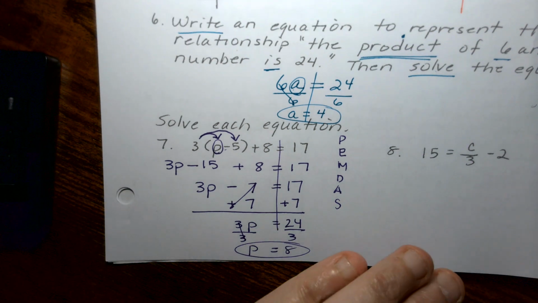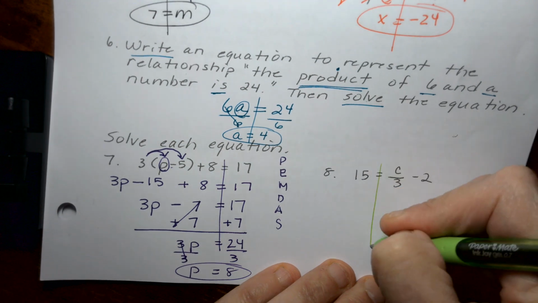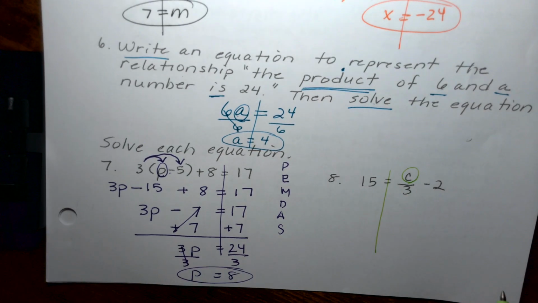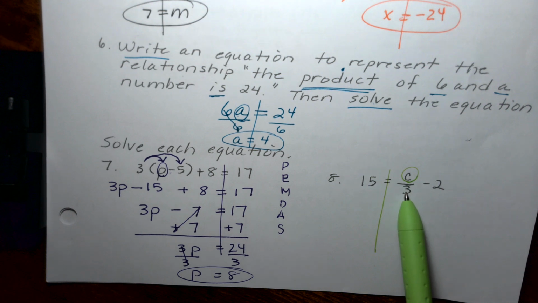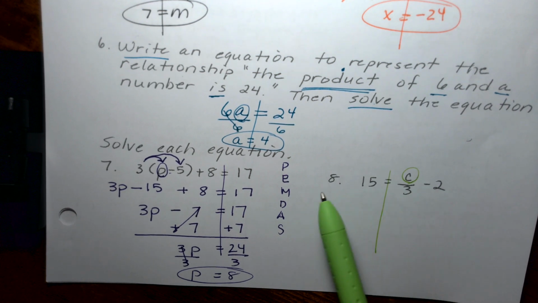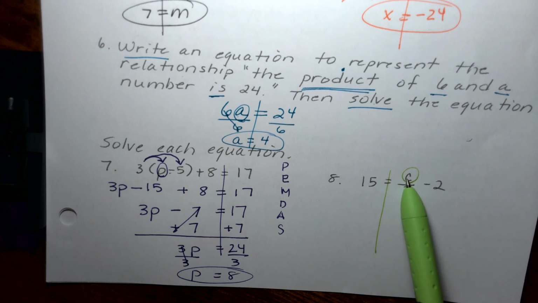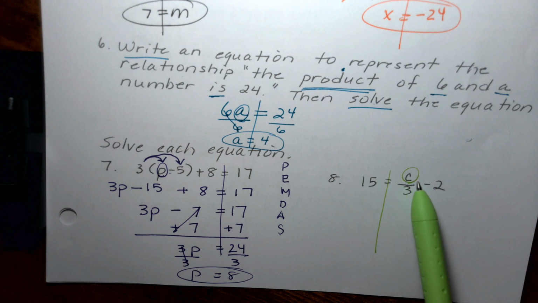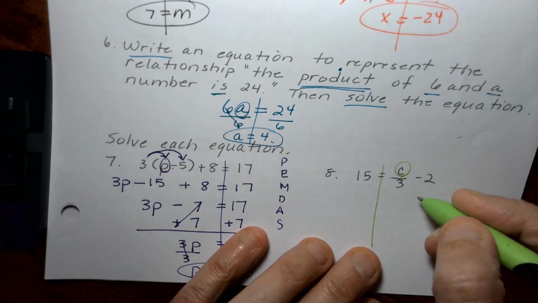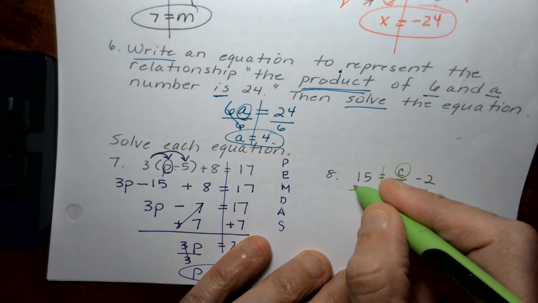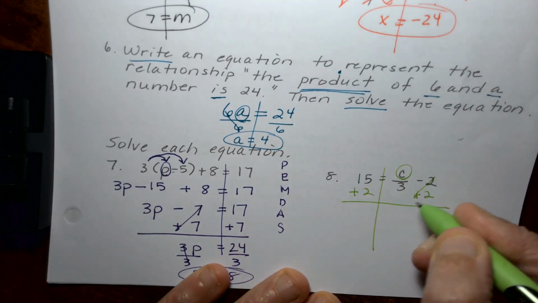Okay, let's go over here to number 8. Draw your line, locate your variable. All right, so we have a c and we are dividing it by 3 and we're subtracting 2. When we look over here, there are no parentheses, so they're all gone, and that's good. And this minus 2 is separate. If the minus 2 was attached on top here, that would be stuck together, but it's not. So we can do our adding and subtracting first in this case, like we're supposed to, because that 2 is free to go.